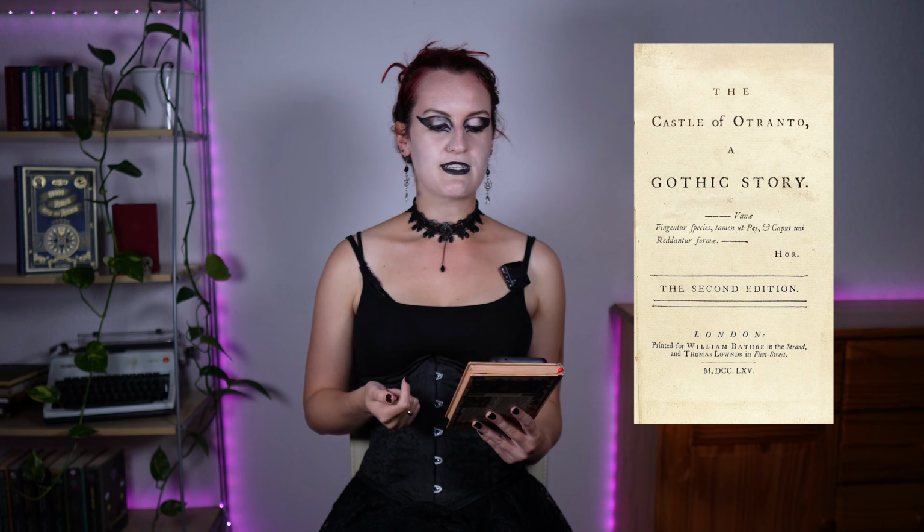Gothic literature began with Horace Walpole's novel The Castle of Otranto from 1764, which is widely considered the first Gothic novel or Gothic story. It became popular in England during the late 18th and early 19th centuries, particularly with authors like Anne Radcliffe, Mary Shelley, and Edgar Allan Poe, and later expanded to other regions and languages.